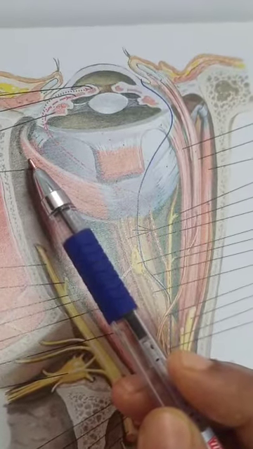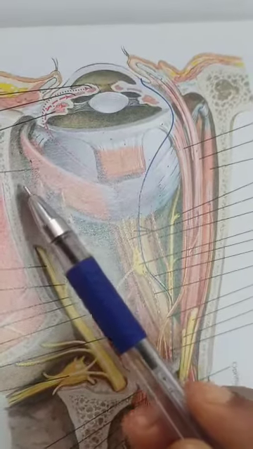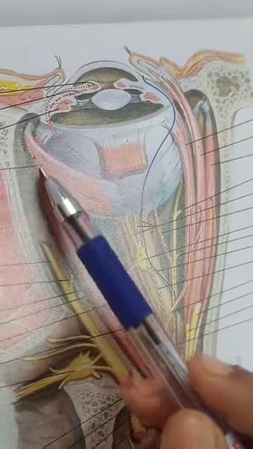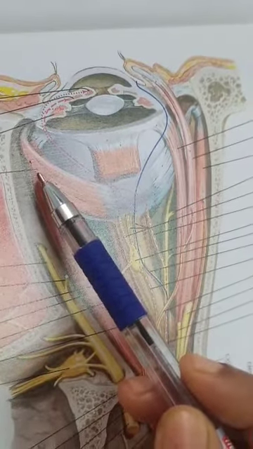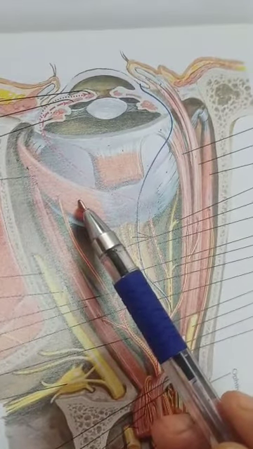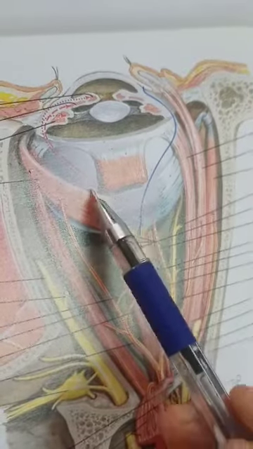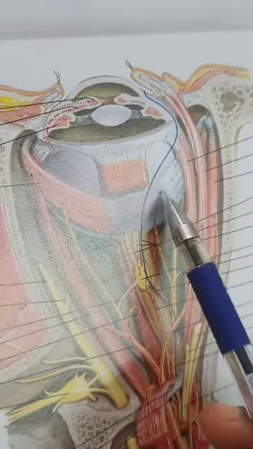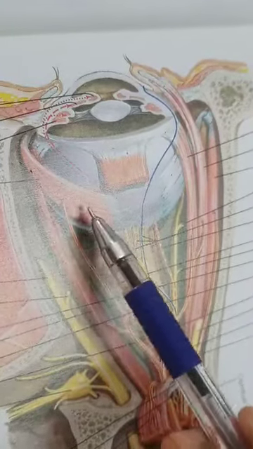and upward, below the inferior rectus. This is the inferior rectus muscle. So it passes below the inferior rectus muscle and gets inserted into the sclera behind the equator, near the insertion of the superior oblique muscle. So this is the inferior oblique muscle.